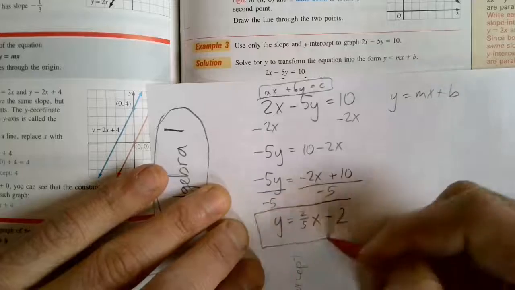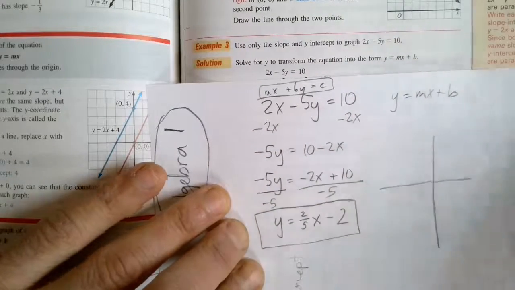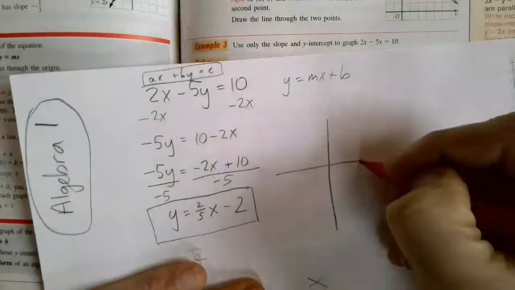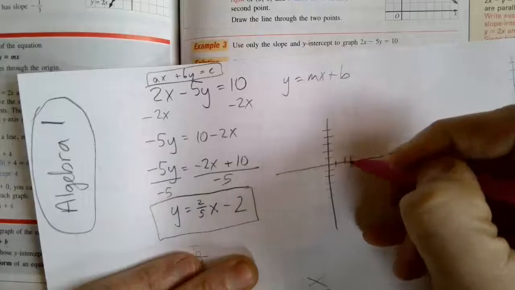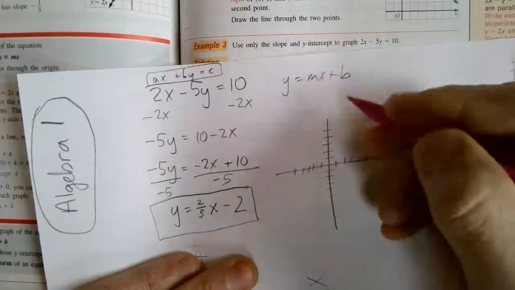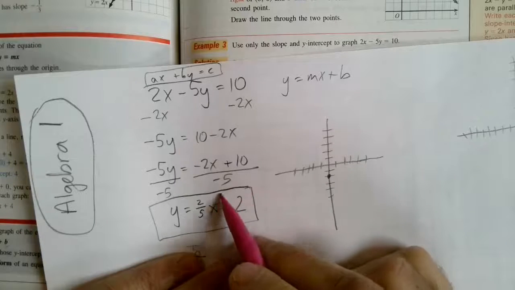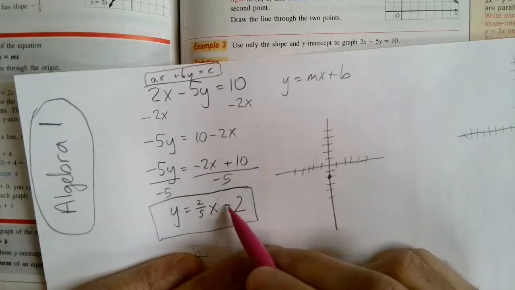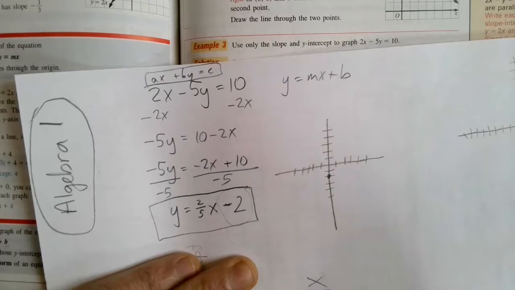And there's my answer. But they said to graph it, so I'm going to do the same thing I did before. I'm going to get my graph. Negative 2 comes from right here. I take the y-intercept, and since it's negative, I go down 2, 1, 2, and put my first point.